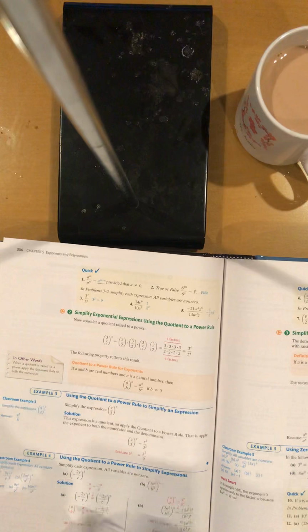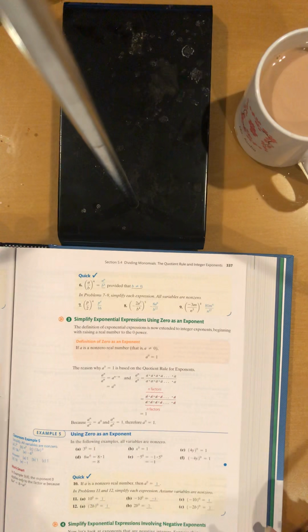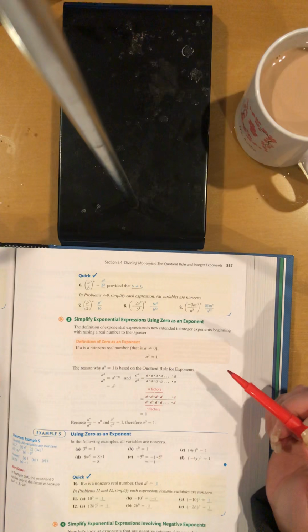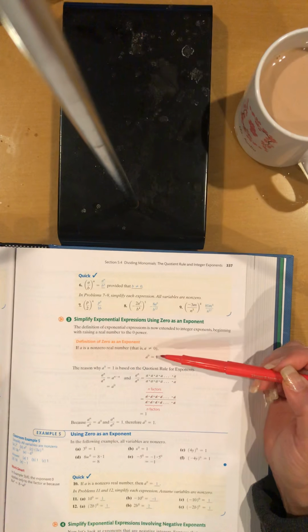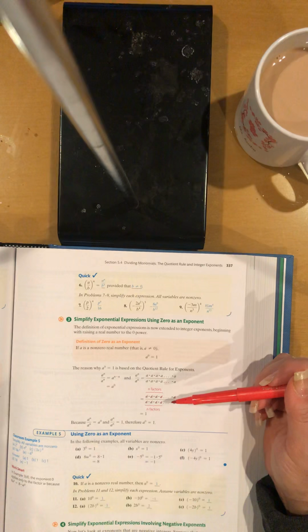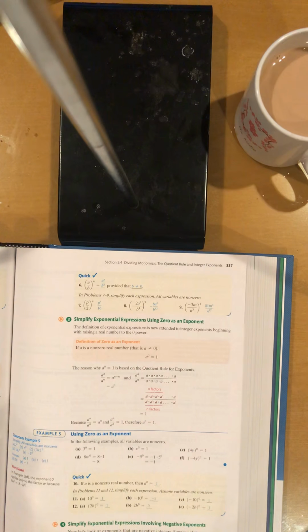Okay? Example 5. Now we are going to talk about whenever you have 0 as an exponent, that is equal to 1. And we talk about it right here. So if your bases are the same and both of your exponents are the same, when you subtract, you get 0. Think of this as equal to 1. Anything over itself is 1. Therefore, any number to the 0 power would be 1, basically.